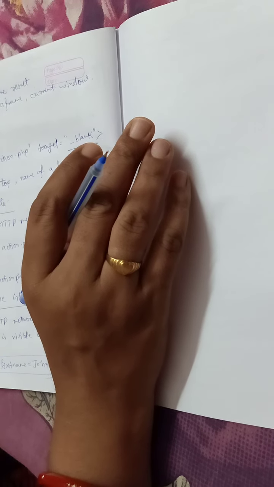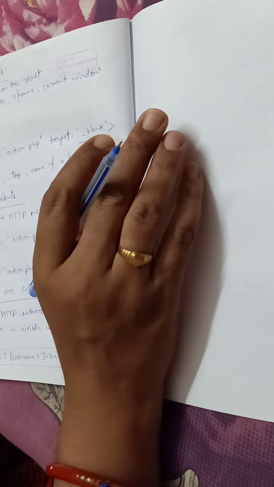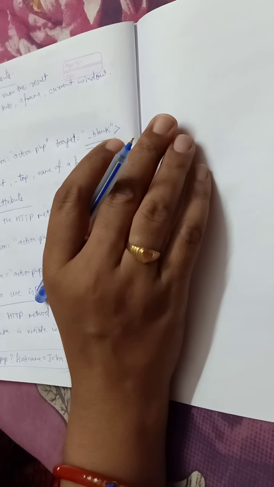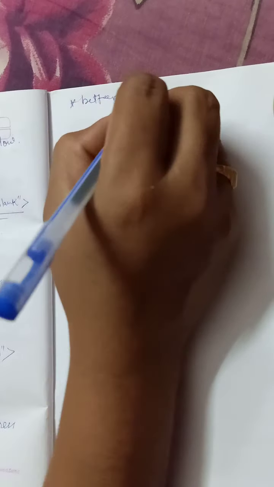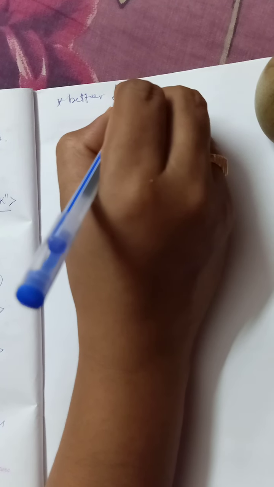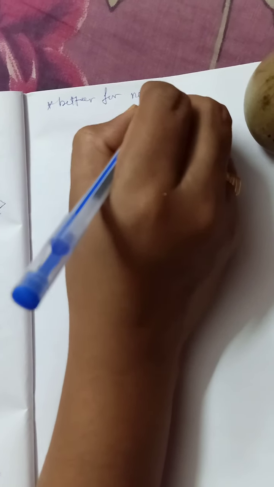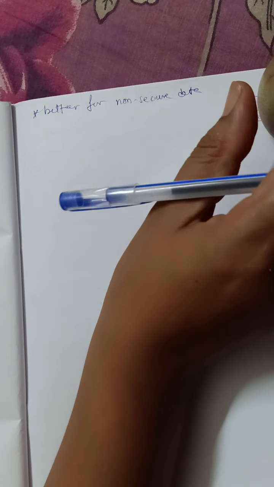This is useful for form submissions where a user wants to bookmark the result. So get is better for non-secure data.